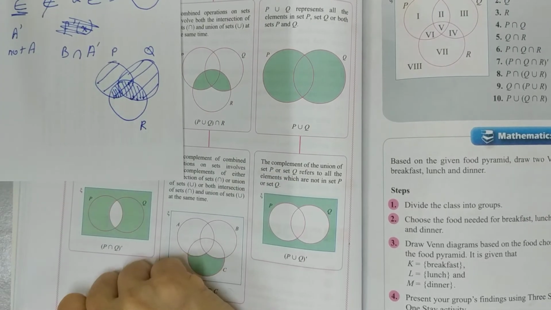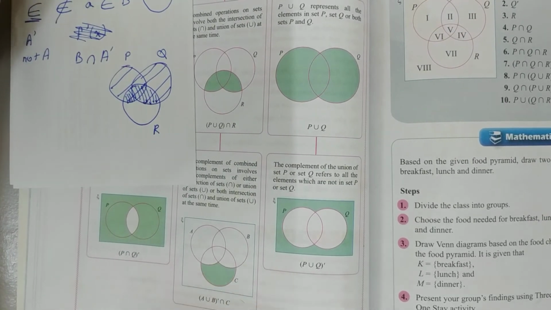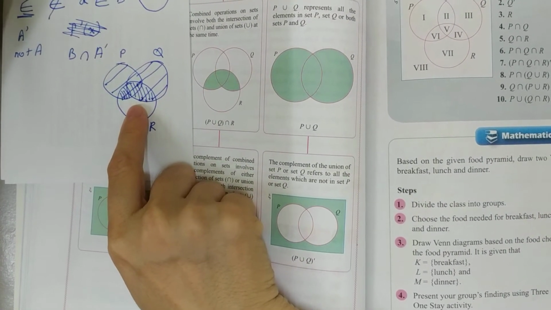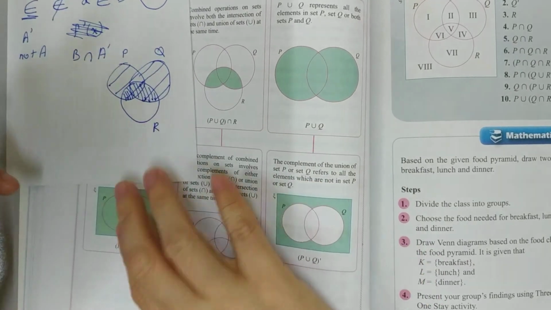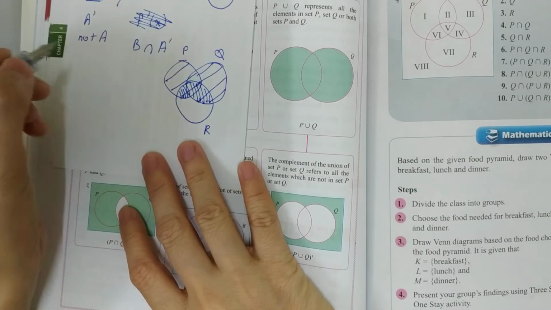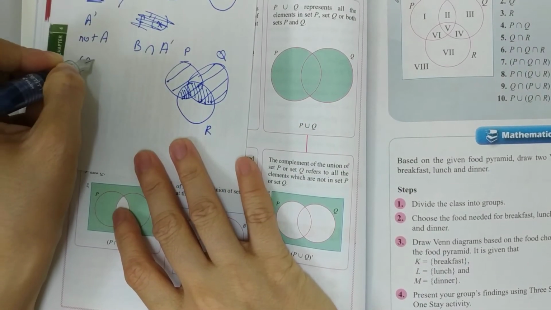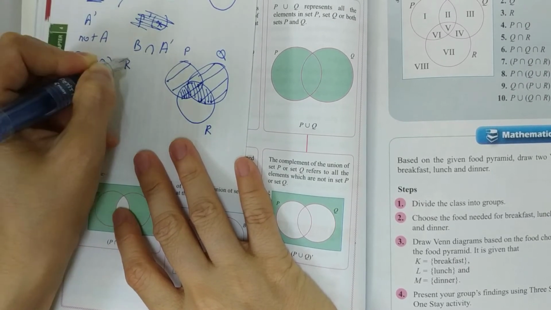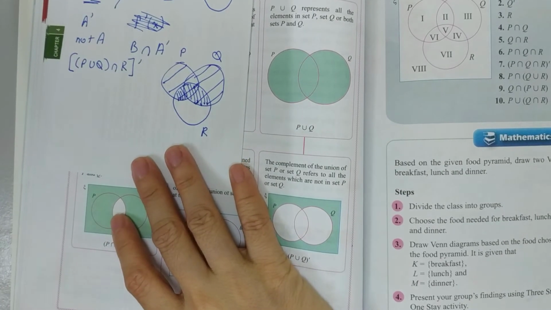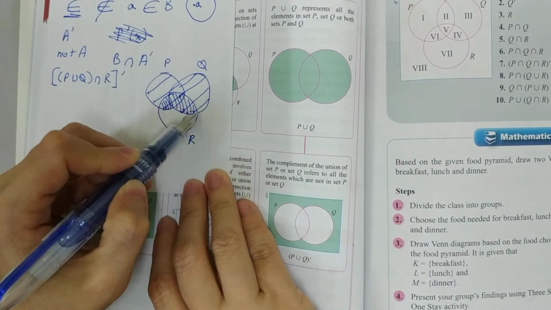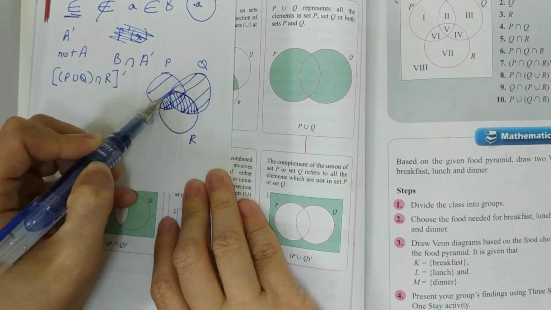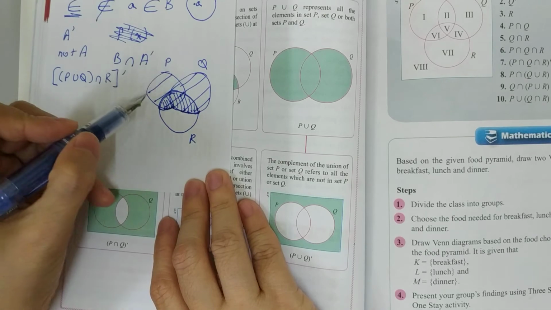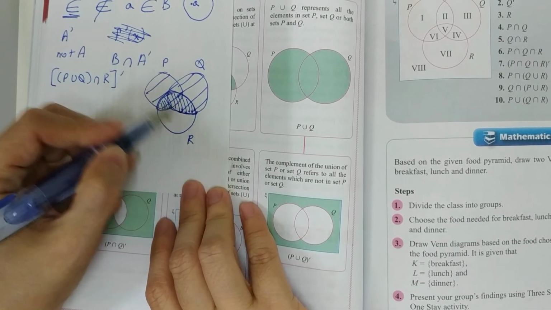Now, if they're telling you it is outside of this, that means after I have P union Q intersect with R, and I put another bracket and I put a prime. That means after I got this answer, after I got this center part, I have to find anything that is out of it.